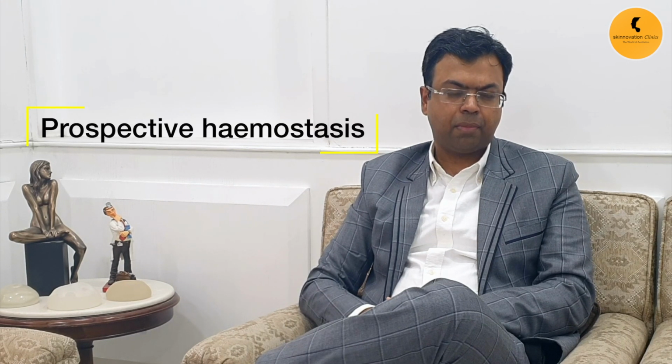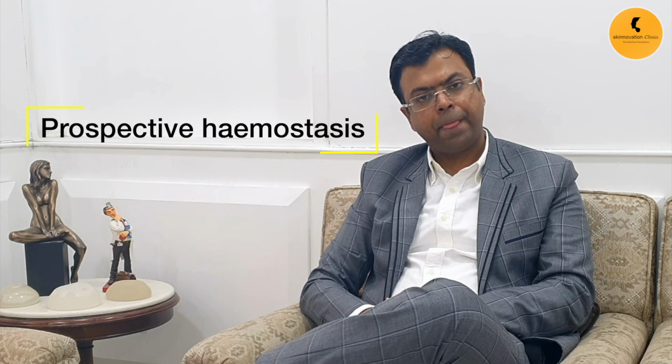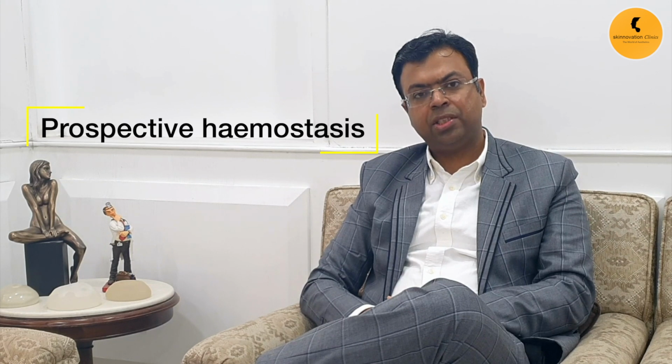Fifth point, prospective haemostasis. Now, what does this mean? Earlier, the dissection during the implant placement and making of the pocket was done by a knife or scissors, and whatever bleeding would happen, that would be stopped by a cautery. Now, in this practice, there would be some bleeding. One should understand that blood is a culture media, and wherever there is any small collection of blood, the chances of infection are more.